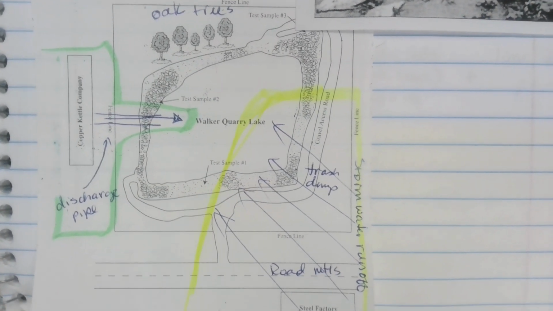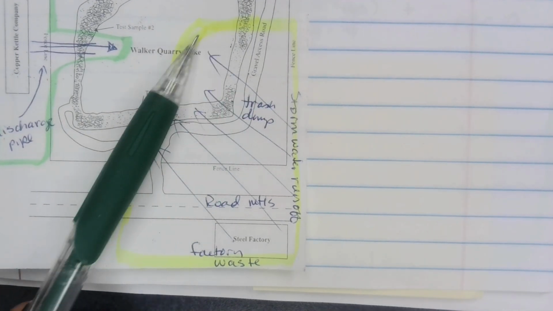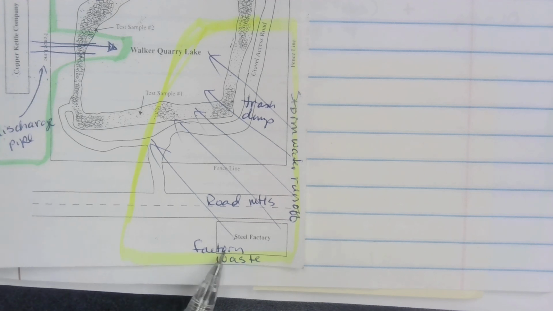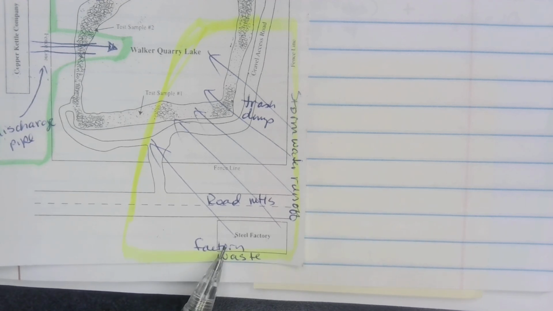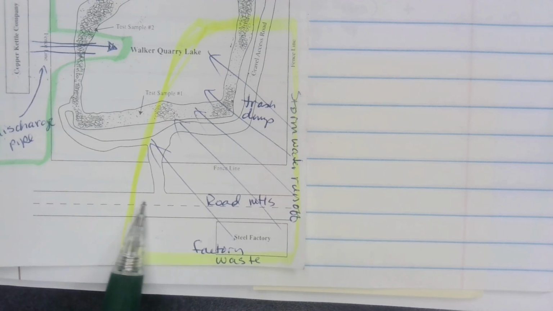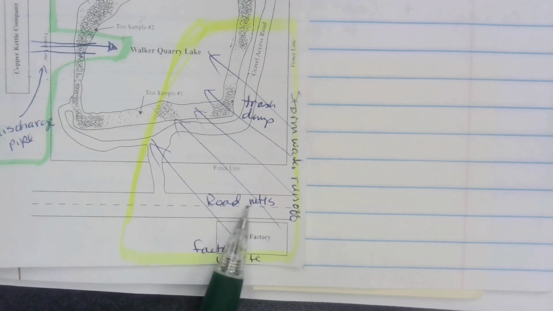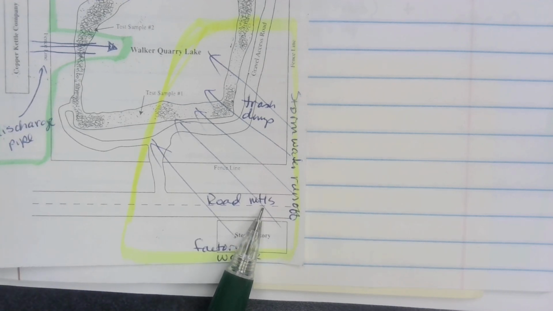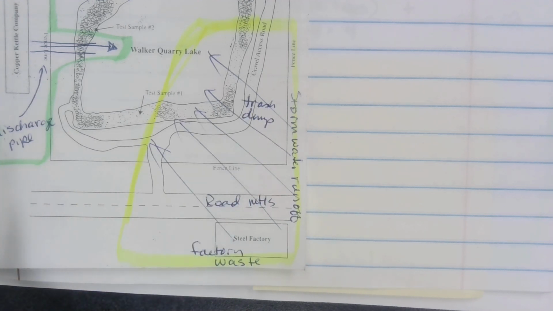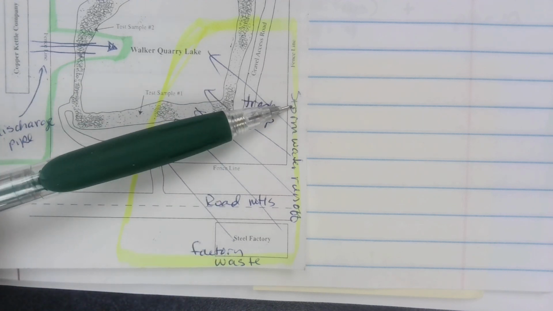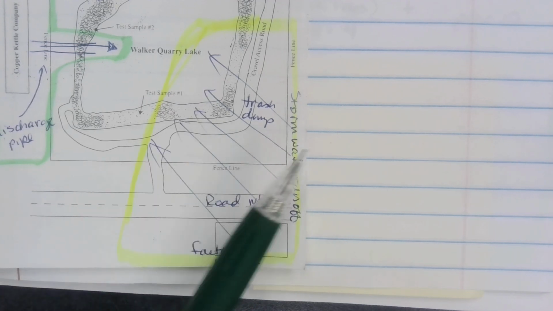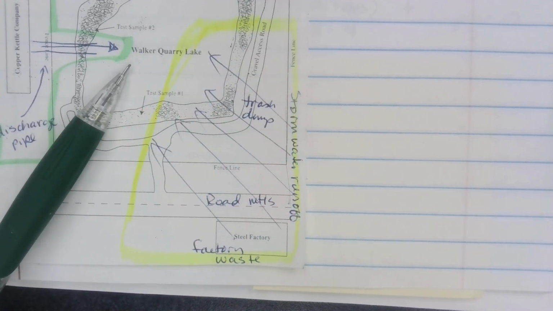Non-point source pollution is not as easy. So the yellow highlighted represents non-point source pollution. So I might have factory wastes that the steel factory is producing, and then this is a road or a heavily traveled highway, so there might be some rubber or antifreeze or oil or gas that's on the road, so road materials. Maybe there's an illegal trash dump where people are illegally dumping stuff. And then all of a sudden it rains really hard and we have stormwater runoff. So that stormwater runoff is represented by the arrows and it's moving downhill into the lake.